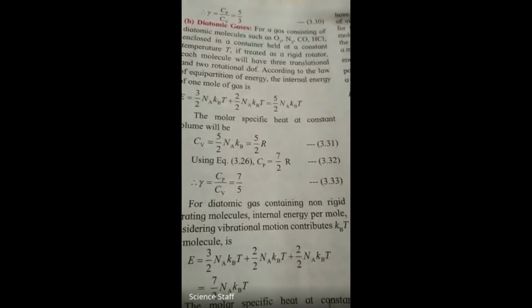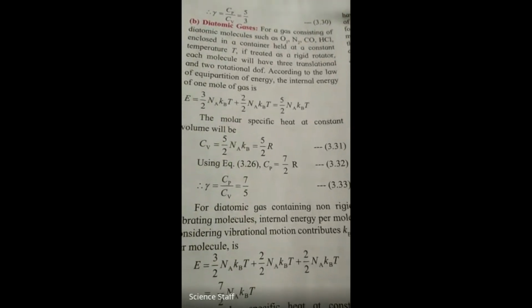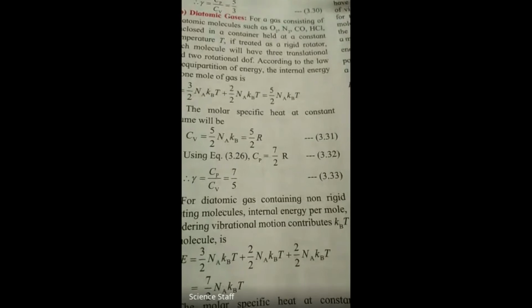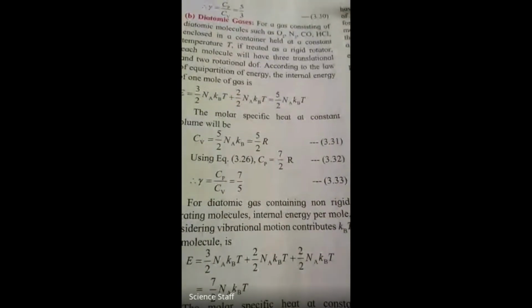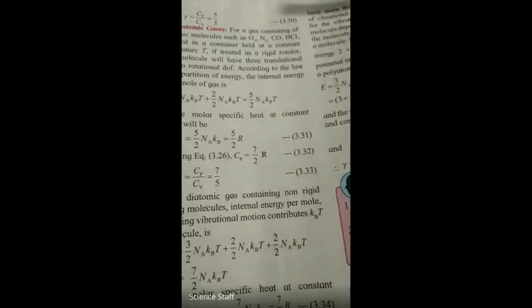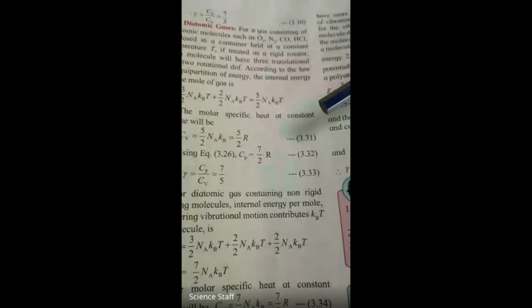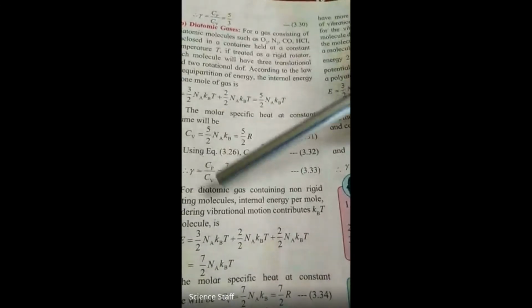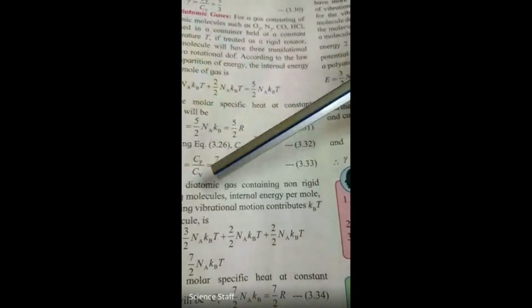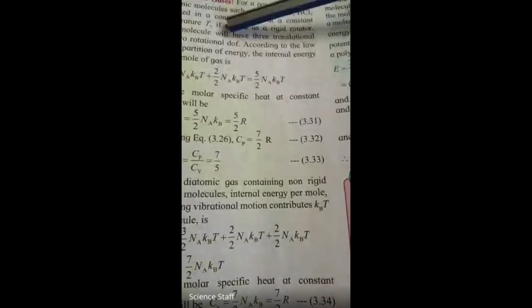HCl, hydrochloric acid, N2, nitrogen, O2, oxygen. These are diatomic gases. For these diatomic gases, the Cp upon Cv relation, gamma, equals how much? 7 upon 5 comes. How it comes 7 upon 5, that thing is explained here.